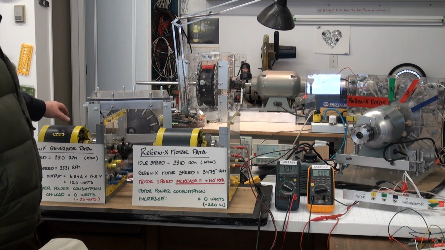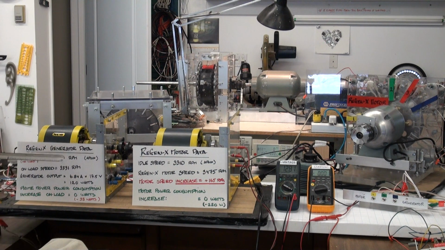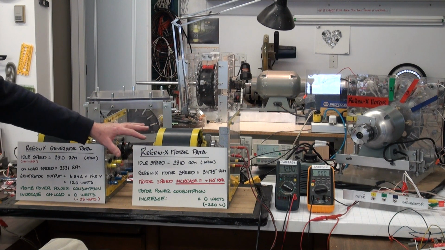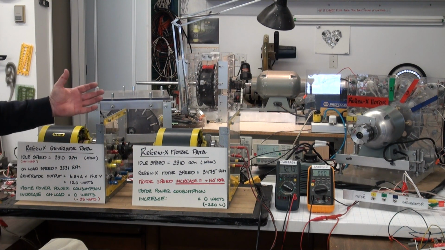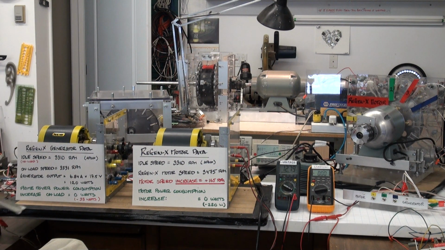The ReGenX generator operated at around 3,300 RPM on no load as well. When it was placed on load, it increased the speed of the system. Like the ReGenX motor, the increase was less.